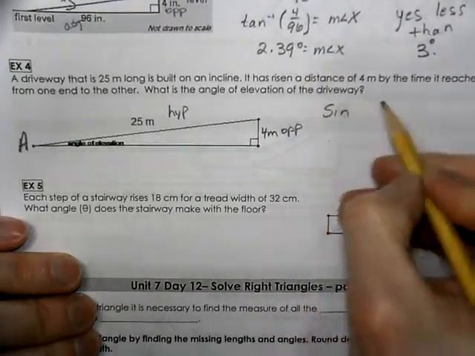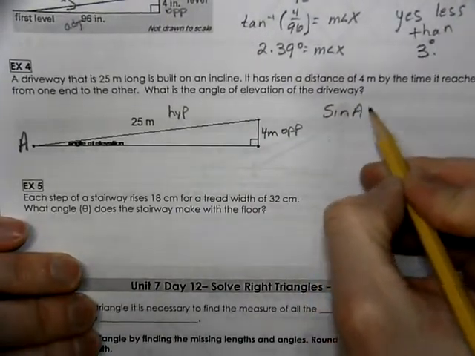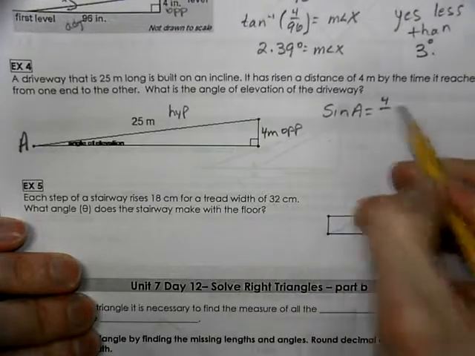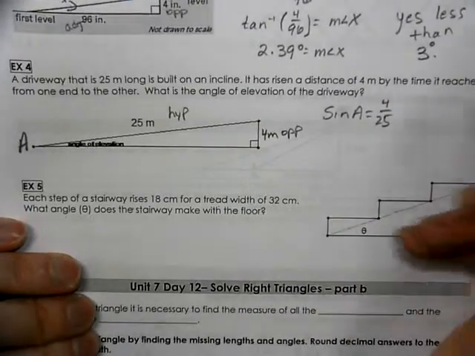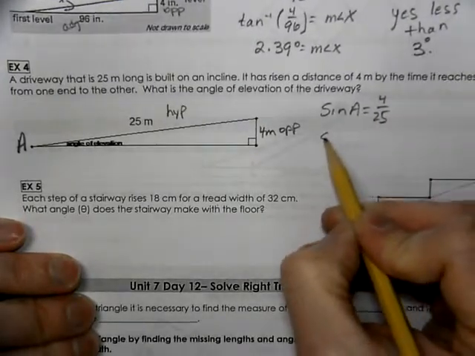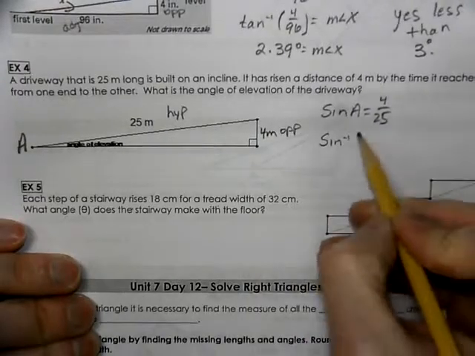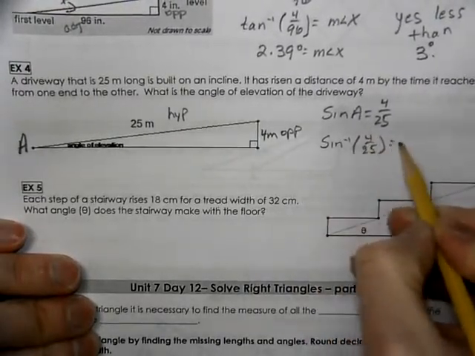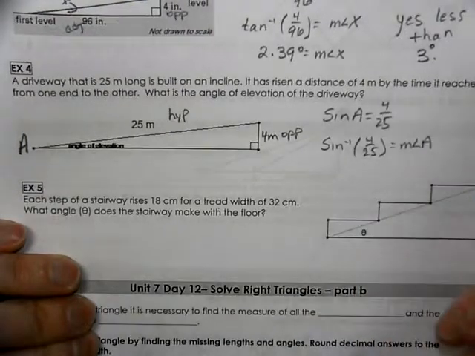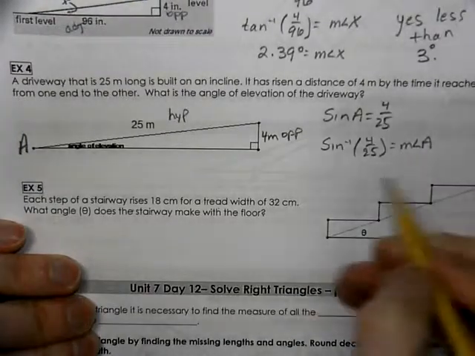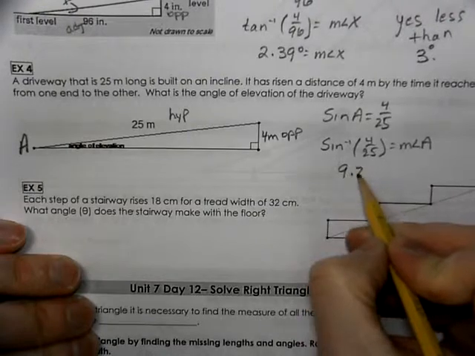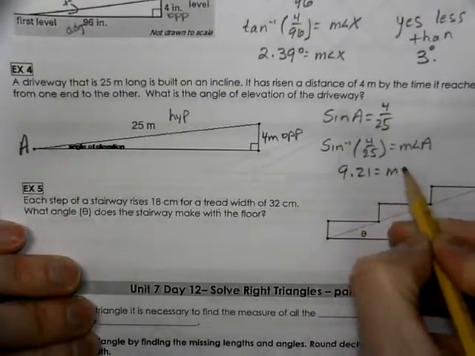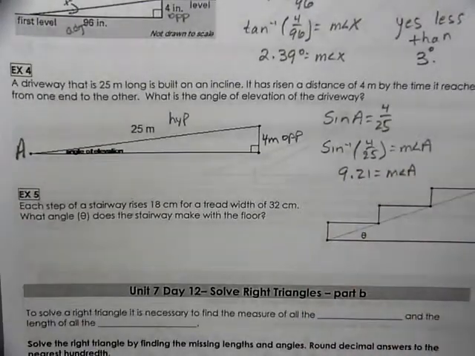So we're going to say sine of angle A should be 4 over 25. So to figure out the angle, we need to do sine inverse of 4 over 25. That will give us the measurement of angle A. Using our calculator, 9.21 degrees will give us the measurement of angle A.